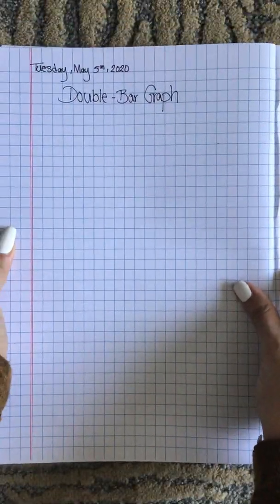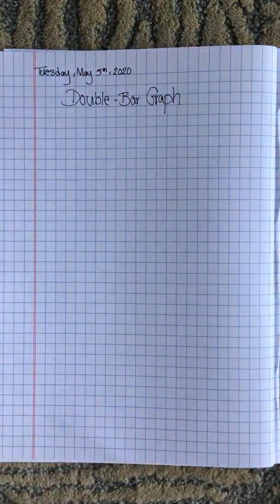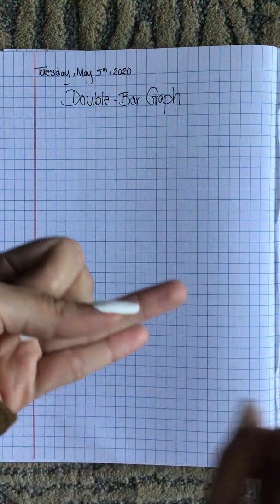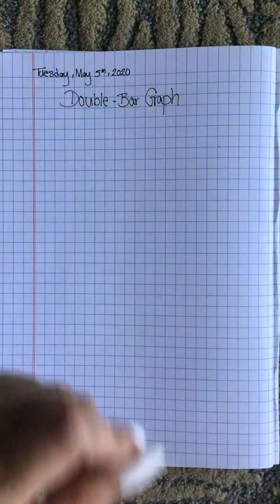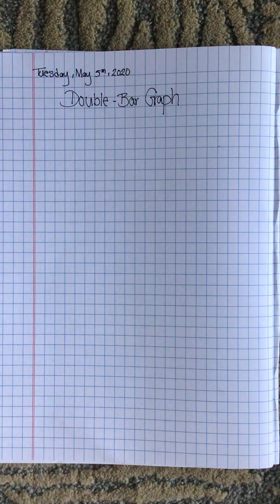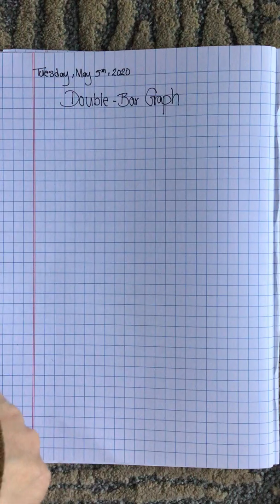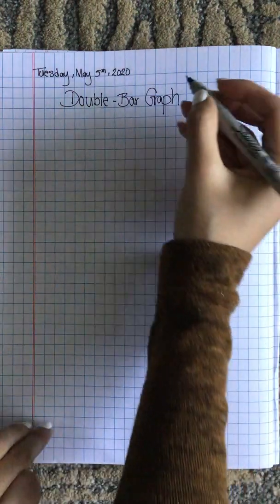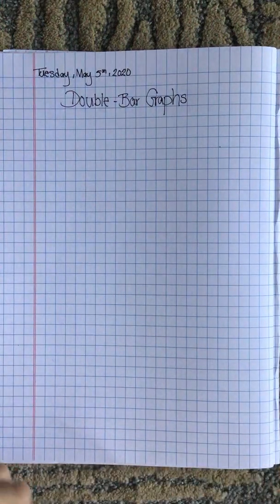For a double bar graph, you need a legend. So finally, we get to use the 5th element of a graph. All you need today is your notebook, pencil, a highlighter, and a ruler. I would suggest pencil crayons if you want to color in your bars. So let's start with the date. Get that written down, please. Your title is Double Bar Graphs. And then we can do the same thing as yesterday: get some information and then graph it.